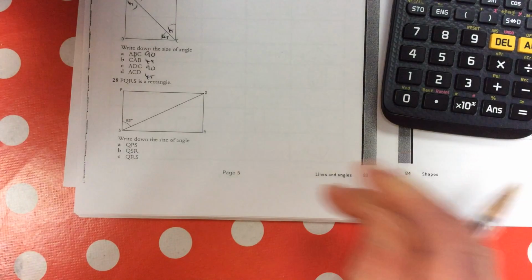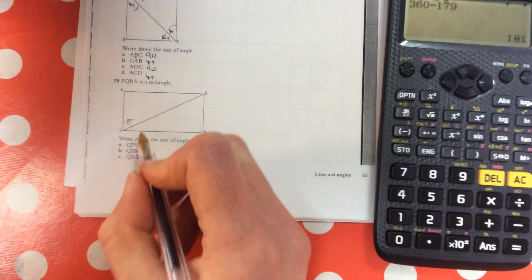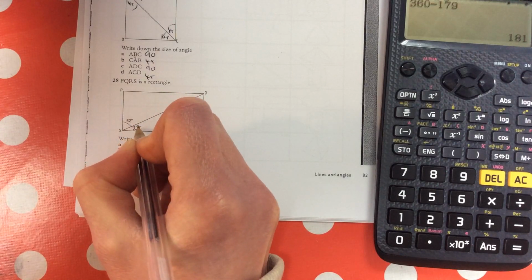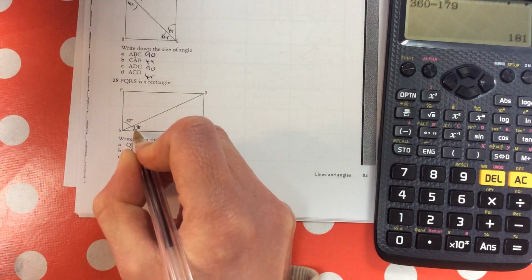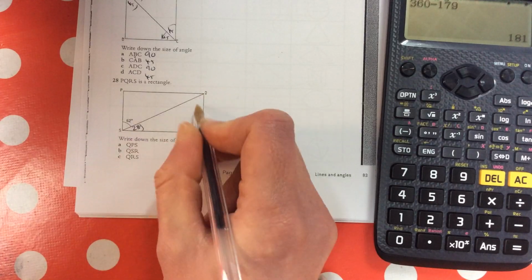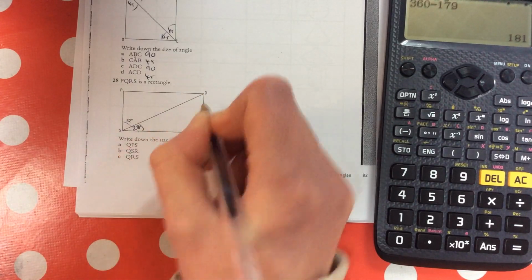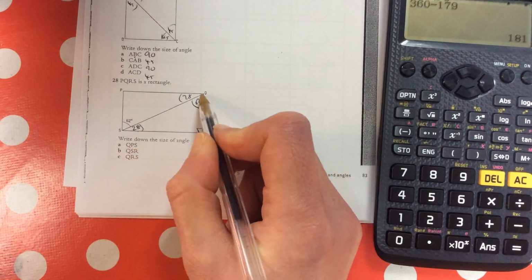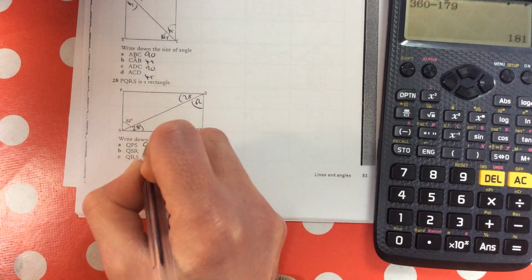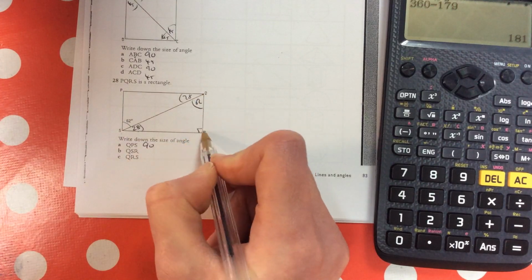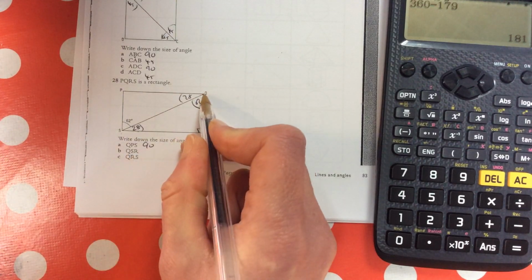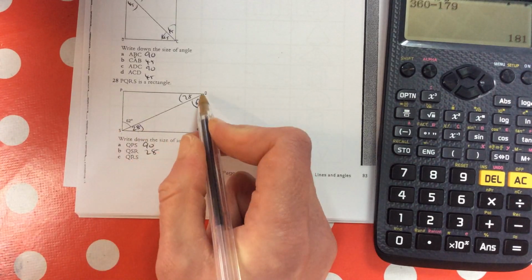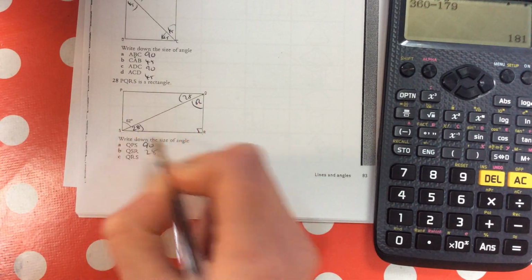And lastly, number 28. I'll just fill out these angles here. This is 90, so 90 take away that is 28. That's 90. So this wee triangle is 180. So 180 take away 90 take away 28 gives you 62. So that's 28. QPS is 90. QSR is 28. And QRS is 90.